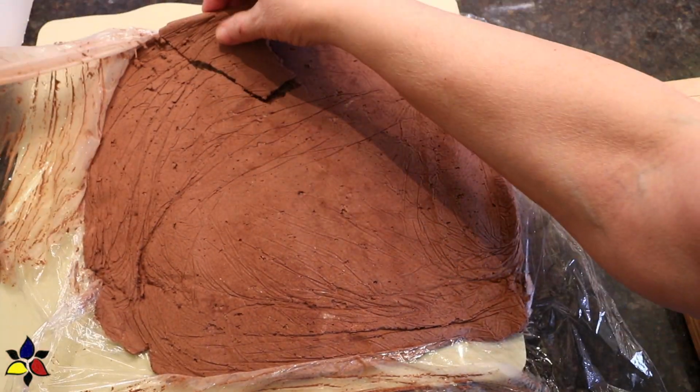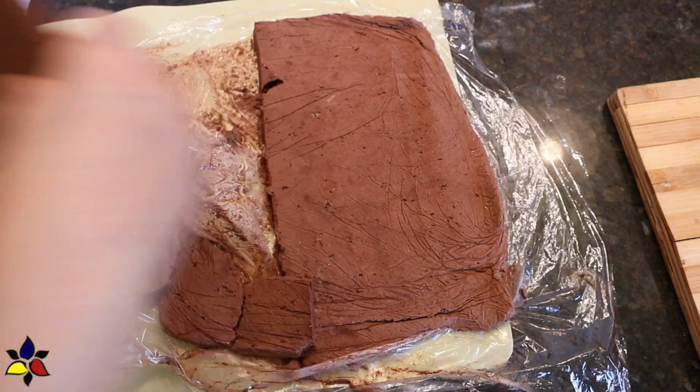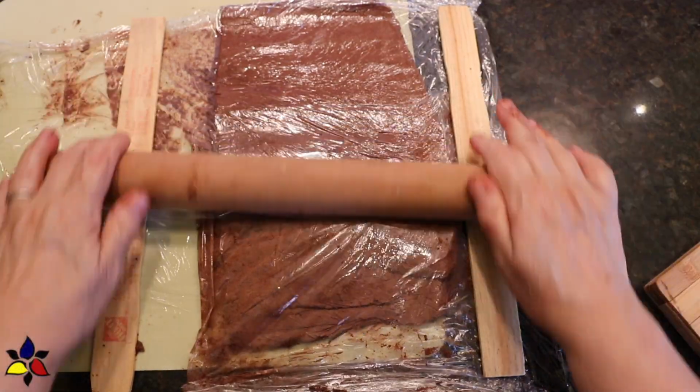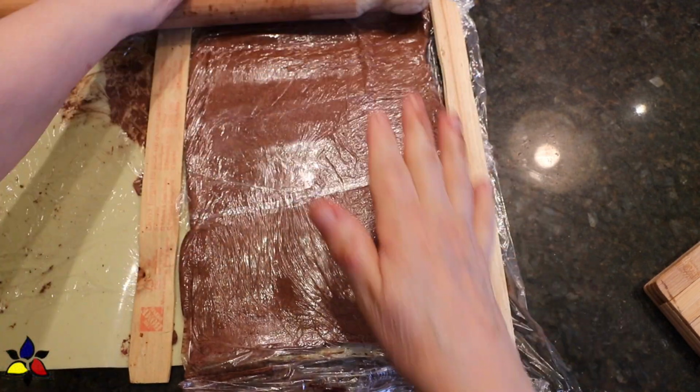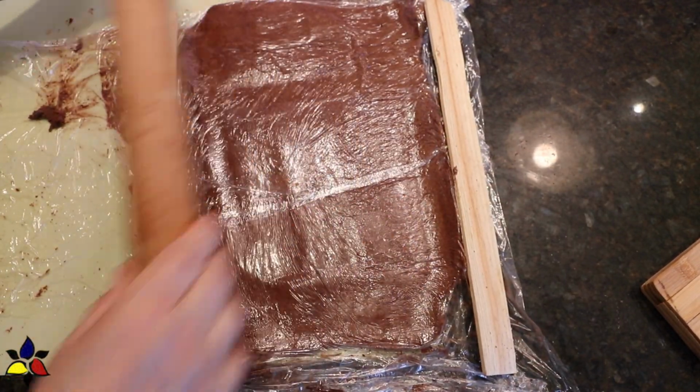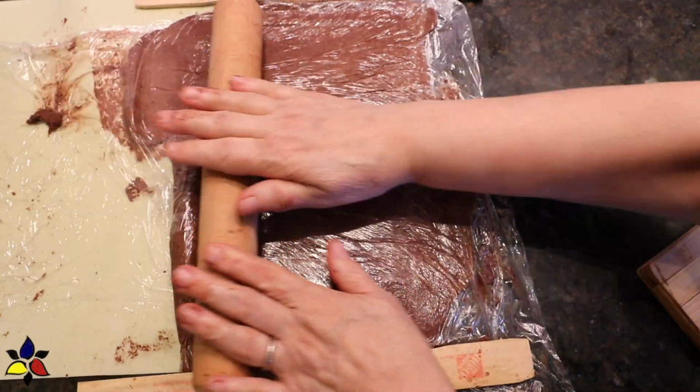You want the dough to be cool and hard. And the reason for chilling is because you're using a lot of butter in this recipe. And that's why the dough is so sticky when it's first made. Repeat the same process with the second batch and refrigerate.